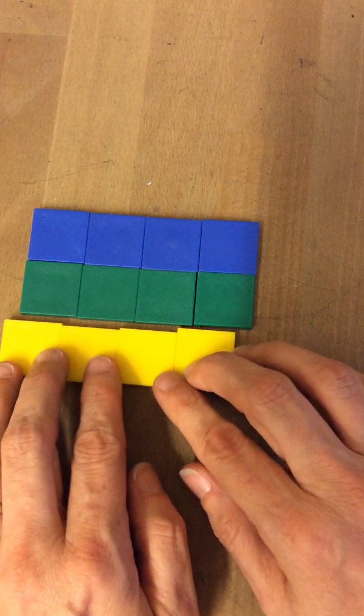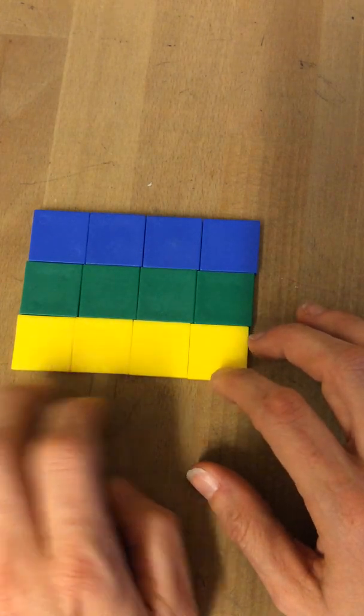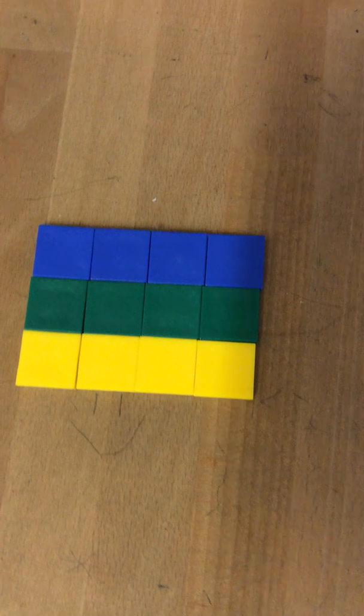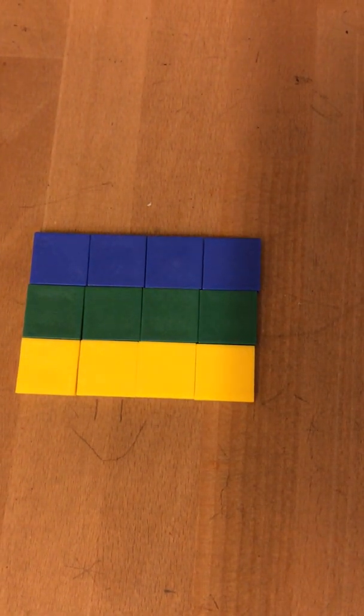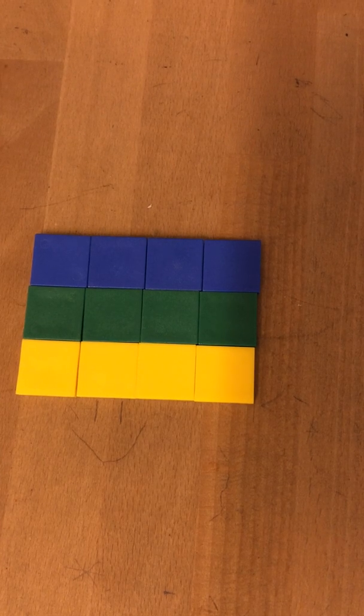And finally, if I added a third table or third group of 4 students, then I would add a third row to my array. This array is also known as the area model of multiplication because there is quite a strong connection between multiplication and area.